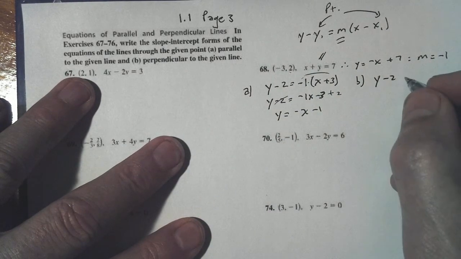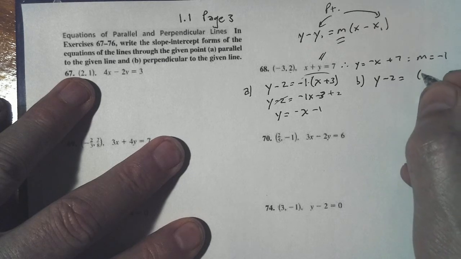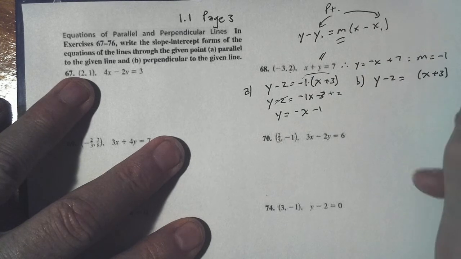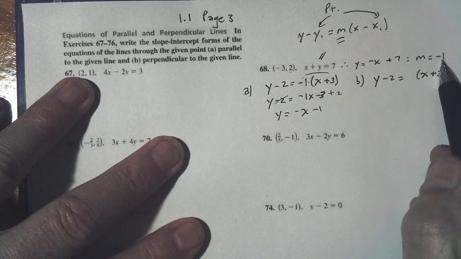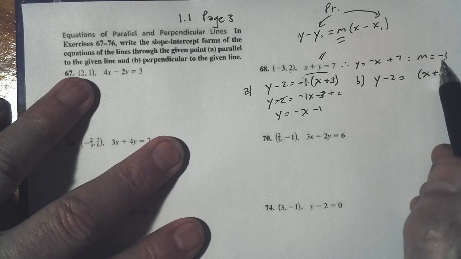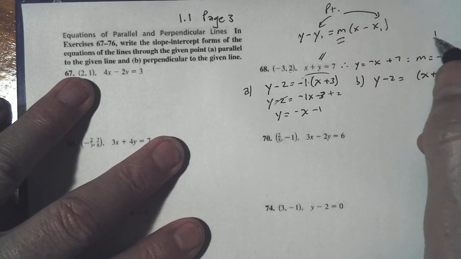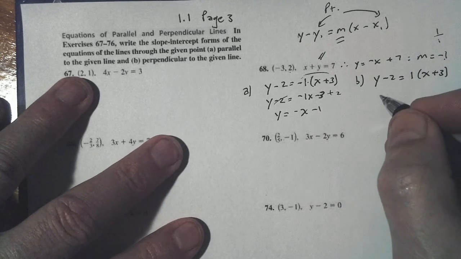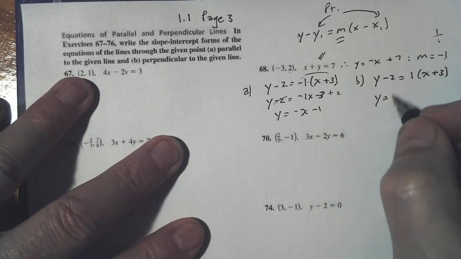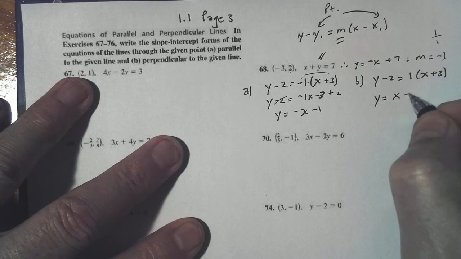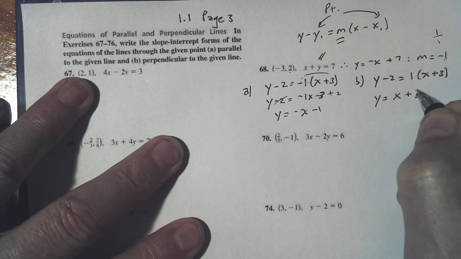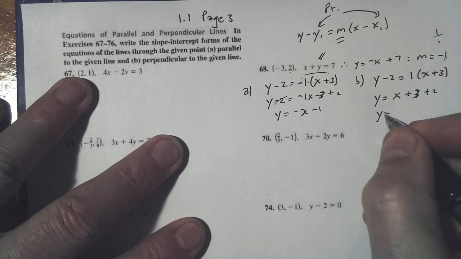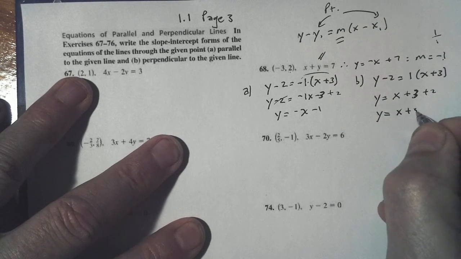Y minus the y coordinate equals slope times x minus the x coordinate. But now for our slope, we want to use the opposite, so negative becomes positive. The reciprocal of 1 on 1 is still 1, so we want +1. So y equals, distribute, x plus 2, add 3, we get y equals x plus 5.